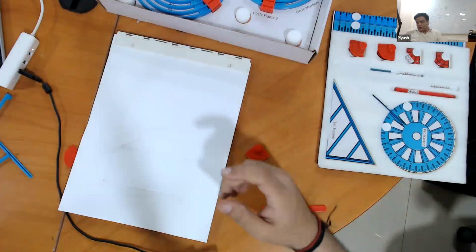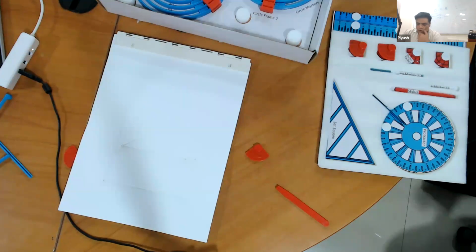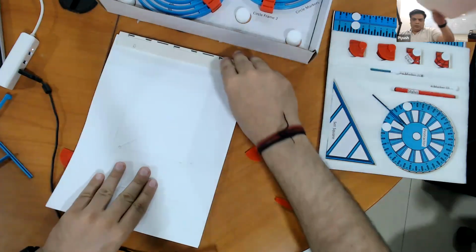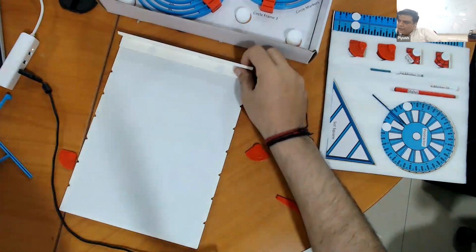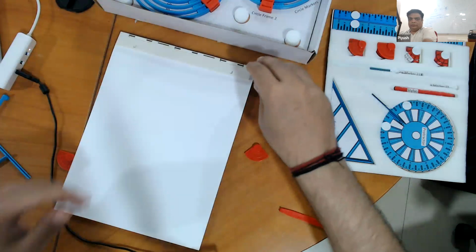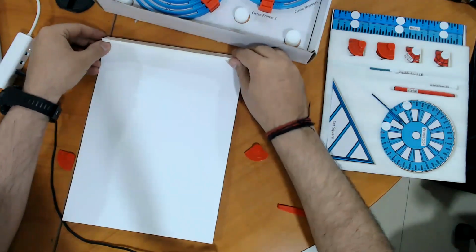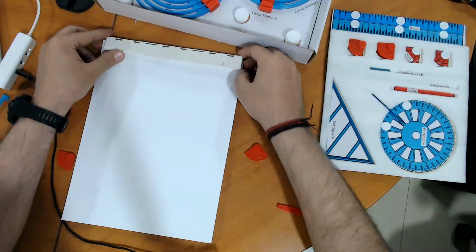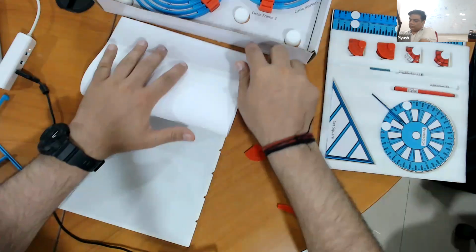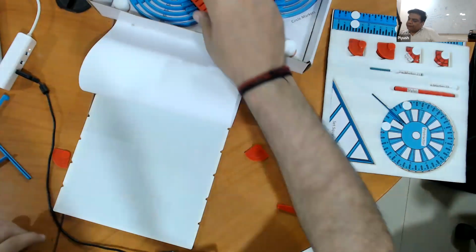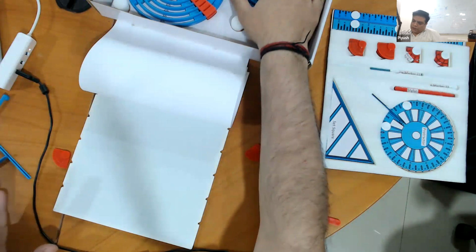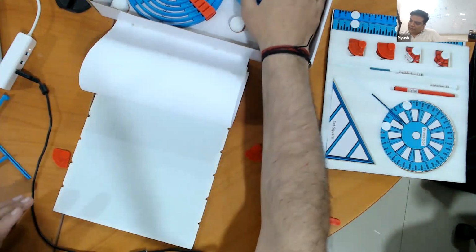Okay. Next we go to the concept of drawing circles. So now I'm taking another sheet. Fit it, unfold, fold it, take out the circle frame, left or right, depending on whether you want to draw 30, 40, 50, 60, 70, 80, or the multiples of 5. So let's do multiple of 5 this time.